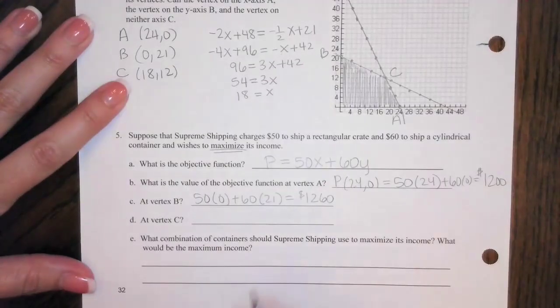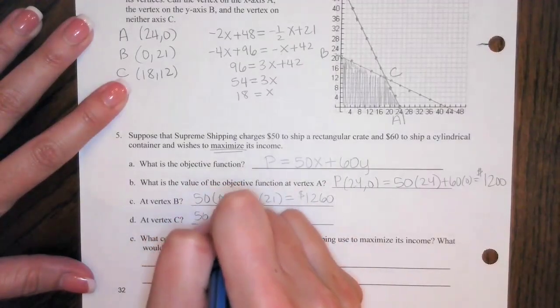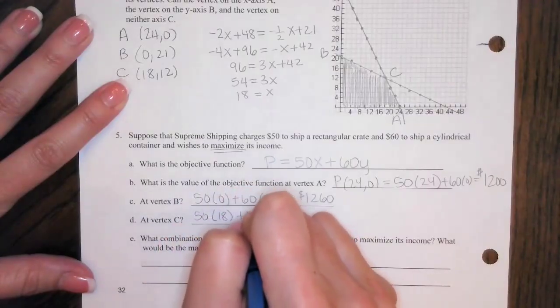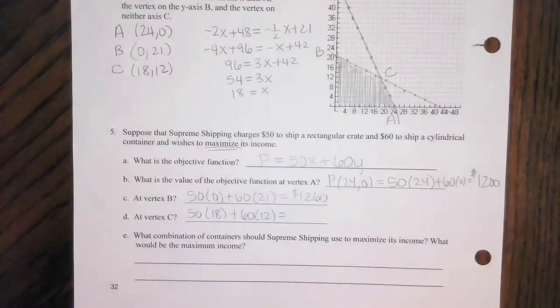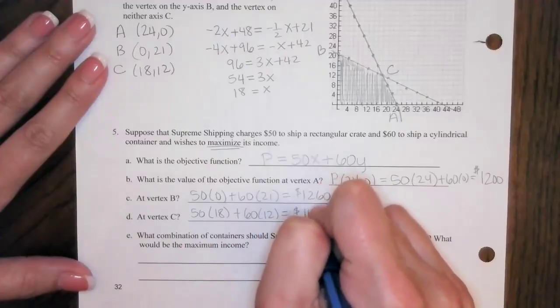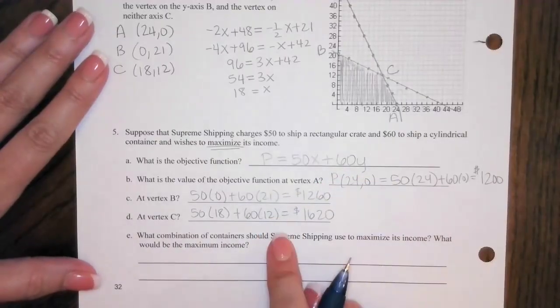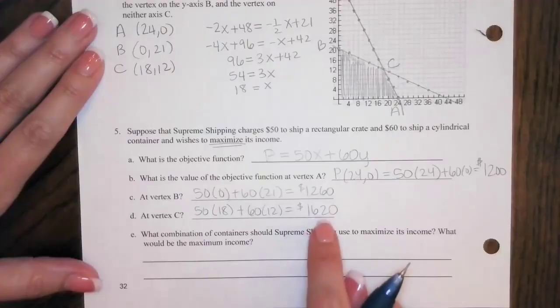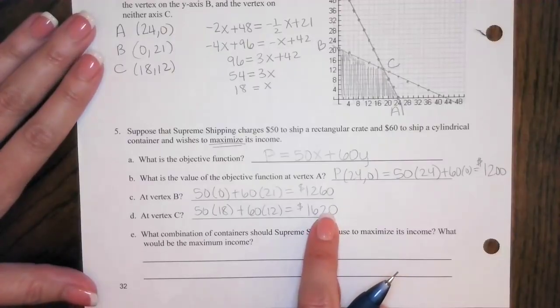All right, for our C now, we're going to do 50 times 18 plus 60 times 12. And that gives us $1,620. Well, if I'm running Supreme Shipping, this is where I want to be. This is where I'm going to make the most money.